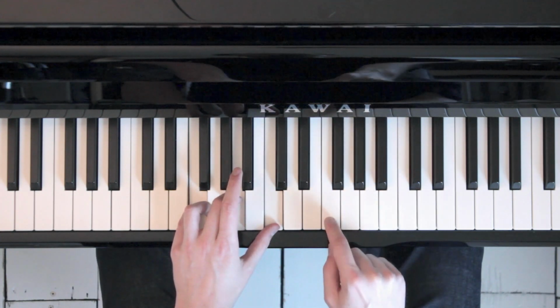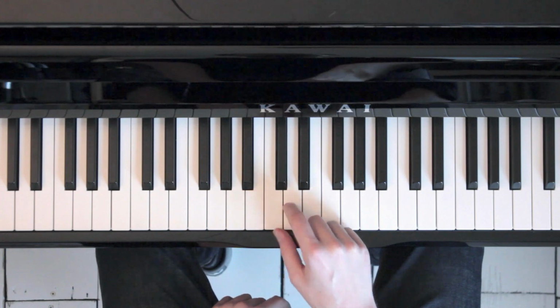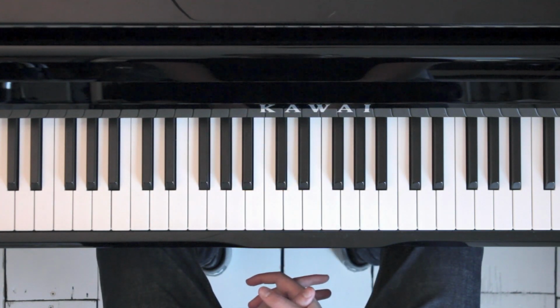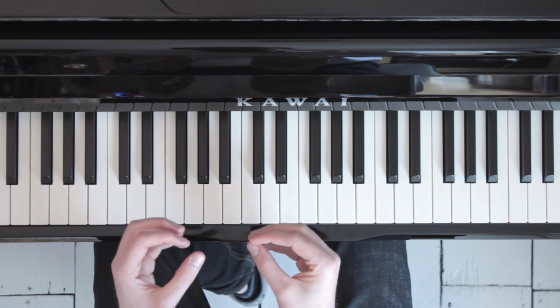So 1, 2, 3, 4, 5 of F even though we're in C major. And hopefully that'll yield just a few interesting results and some cool ideas. But you can see that we're on our way.